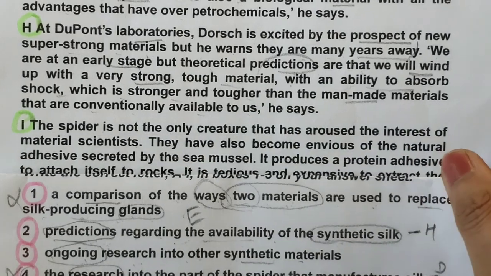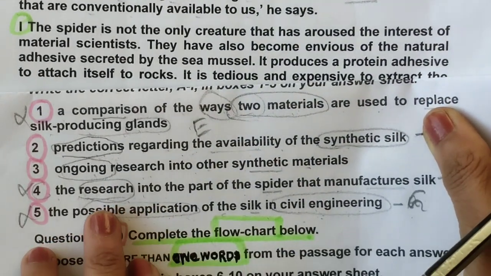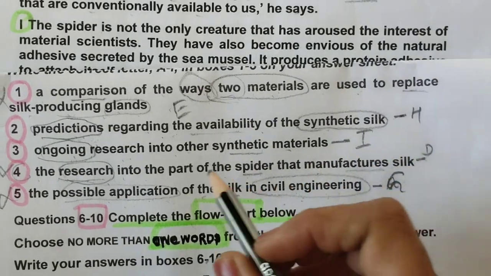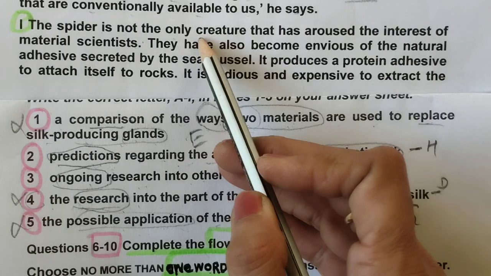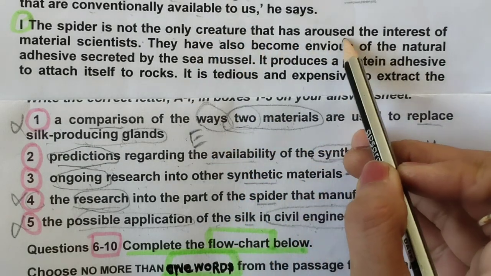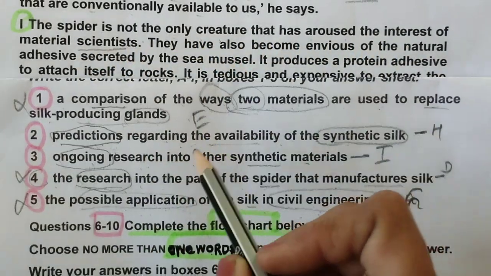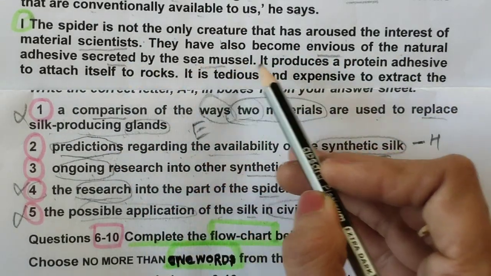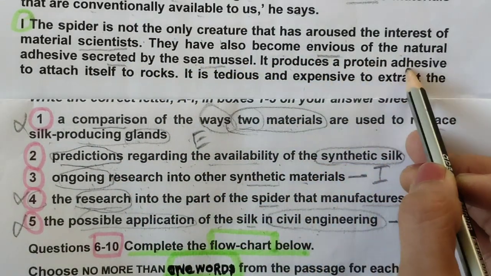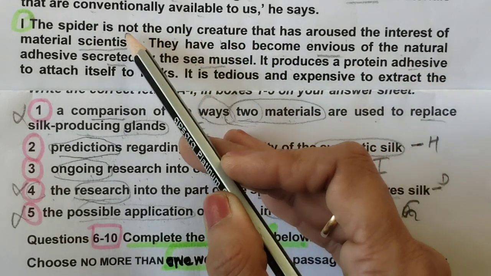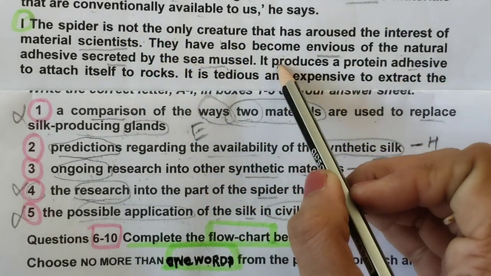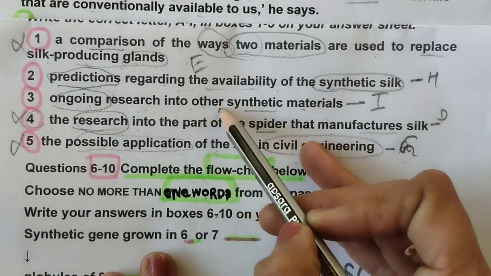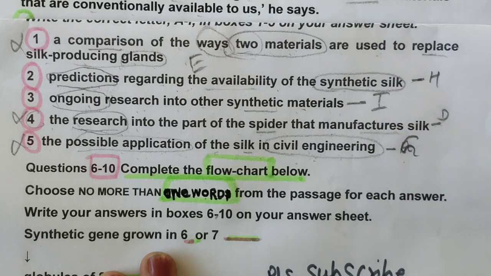So next is I paragraph. It means one last paragraph is left. We can match it with the remaining I number, but let's still read it. The spider is not the only creature that has aroused the interest of material scientists. They have also become envious of the natural adhesive secreted by the sea mussel. It produces a protein adhesive. It means not only spiders, with other animals also we can produce other things. It means ongoing research into other synthetic materials is going on.